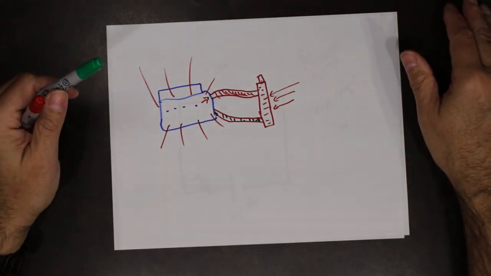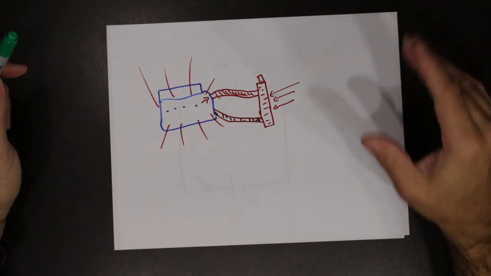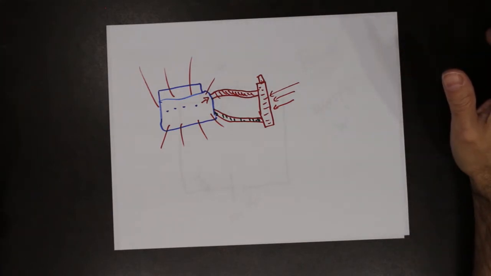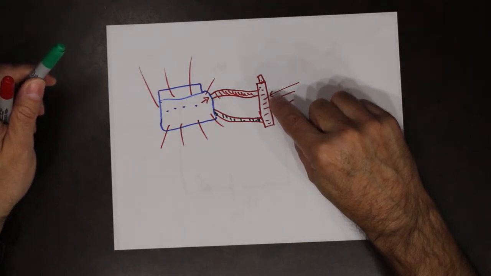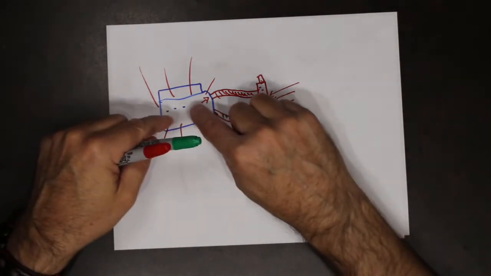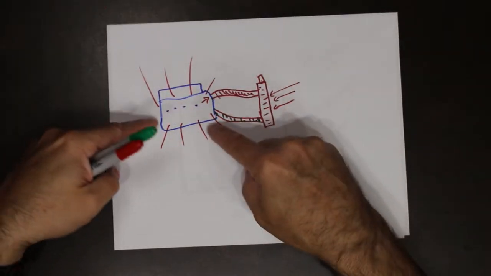What about something like the engine on your lawnmower? Your lawnmower does not have a radiator. Your lawnmower doesn't have any kind of coolant in it to get rid of the heat. It's the same concept though.